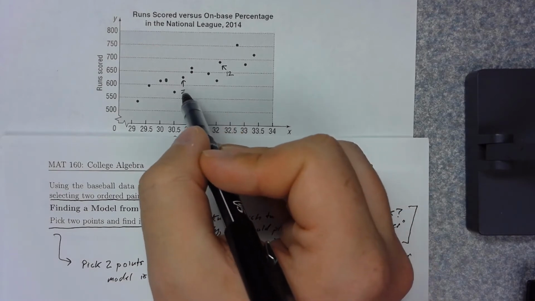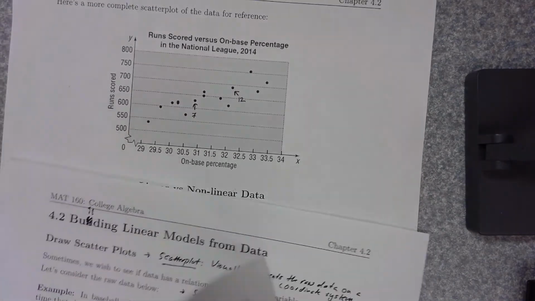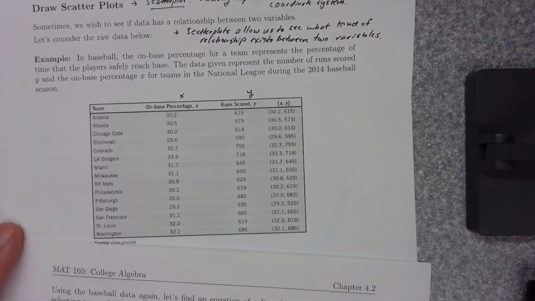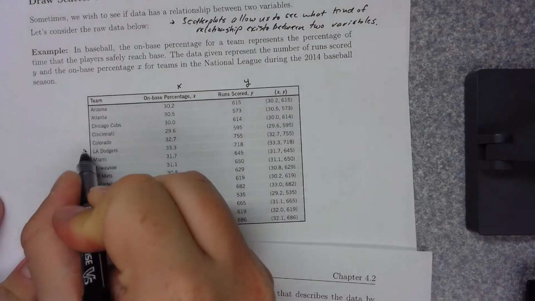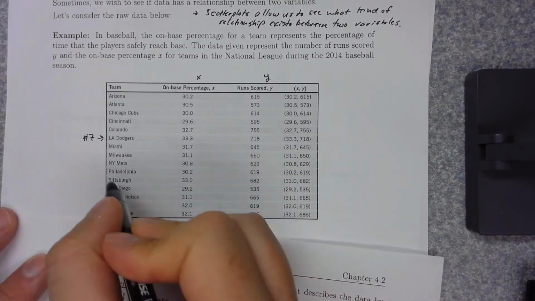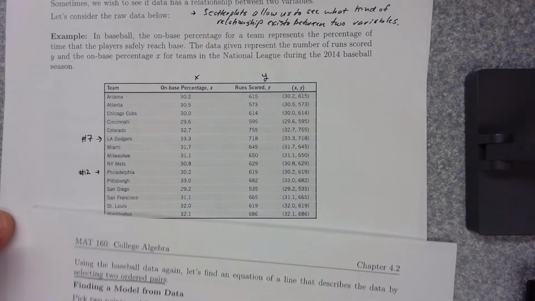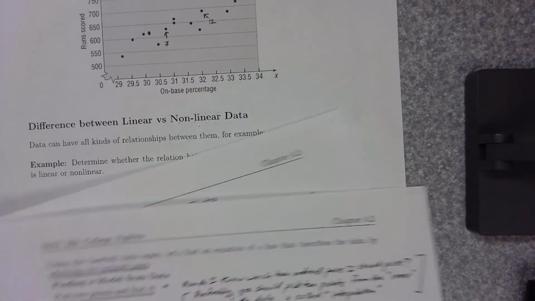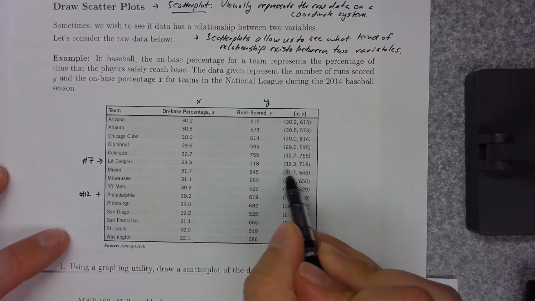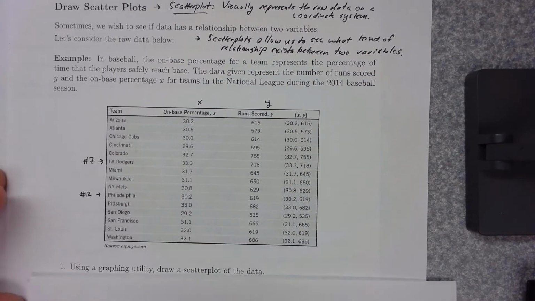So points 7 and 12 on the data set correspond to, let me go back to the data, the LA Dodgers data, that's number 7. And Philadelphia, that was point 12. So those are my 2 ordered pairs that I used. I'm going to use this ordered pair and this ordered pair to find my linear model. So let's do that.